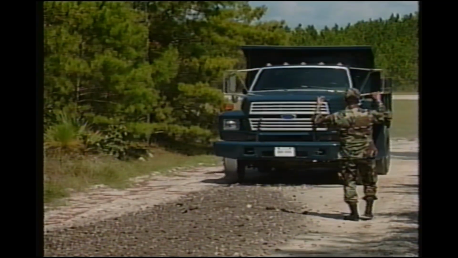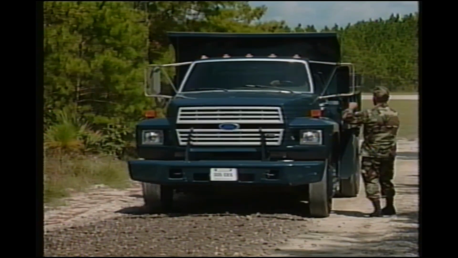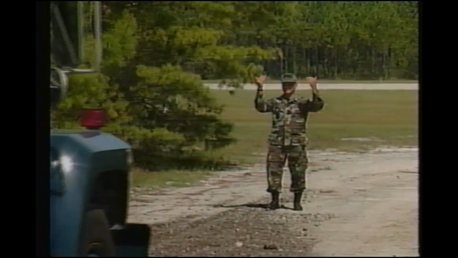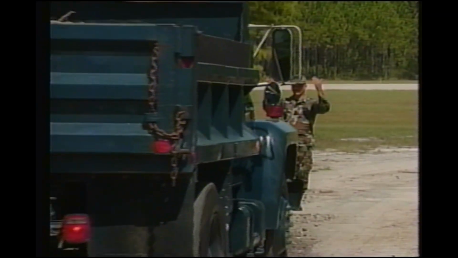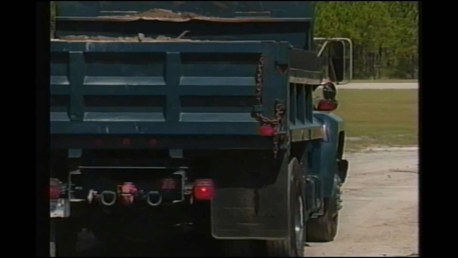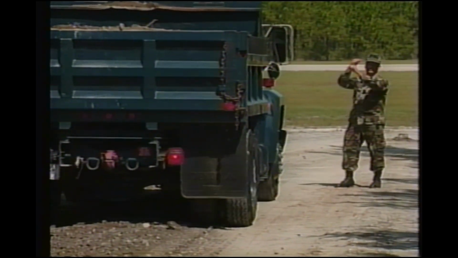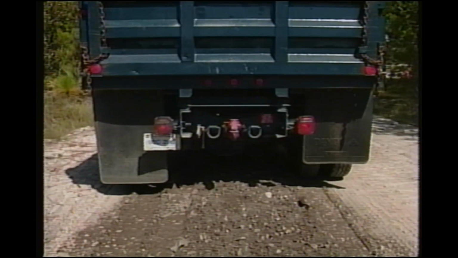Fortunately for us, this project will require several more truckloads of material to complete. Follow the site chief or fill boss's directions. Positioning the truck in this manner will ensure exact placement of material and reduce unnecessary movement by other pieces of equipment. Repeat the steps previously discussed.